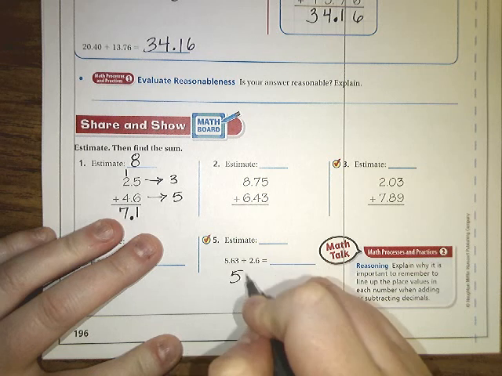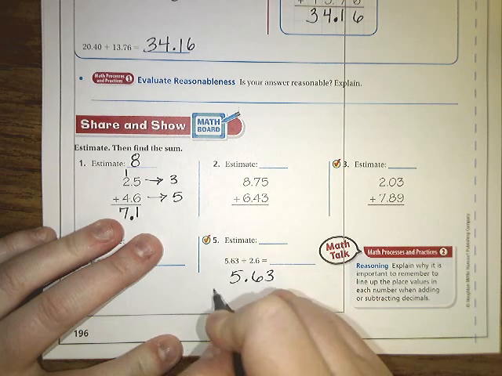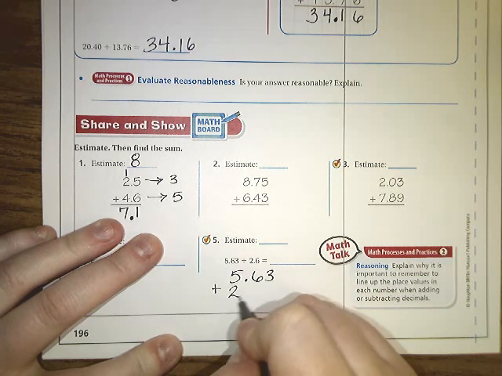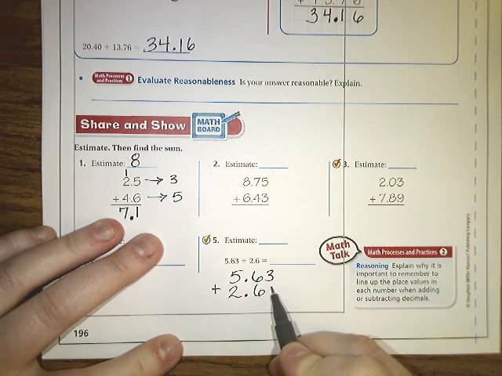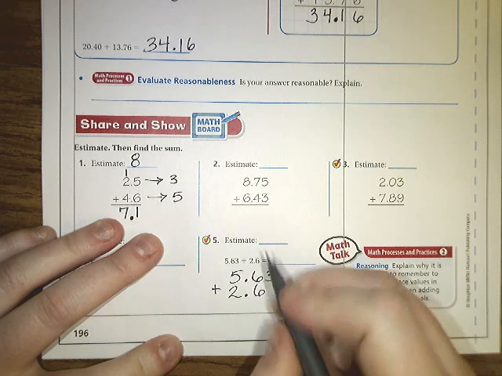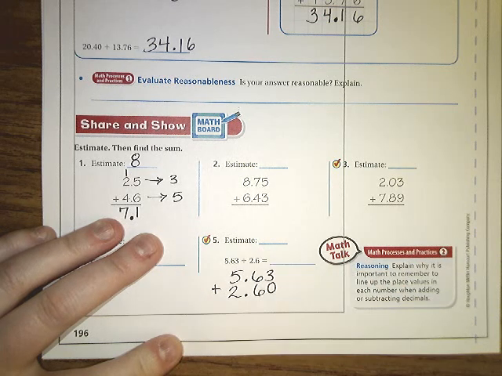So we have 5.63 plus 2.6. So I line my decimal points up. Because there's nothing in the hundredths place here, I'm going to use 0 as a placeholder.